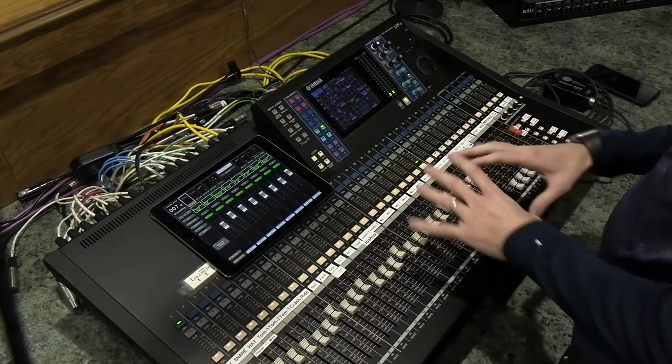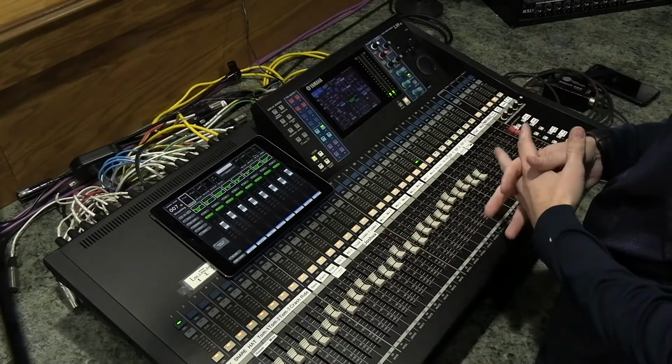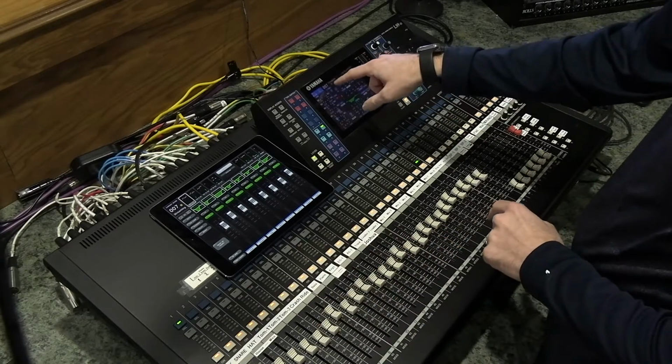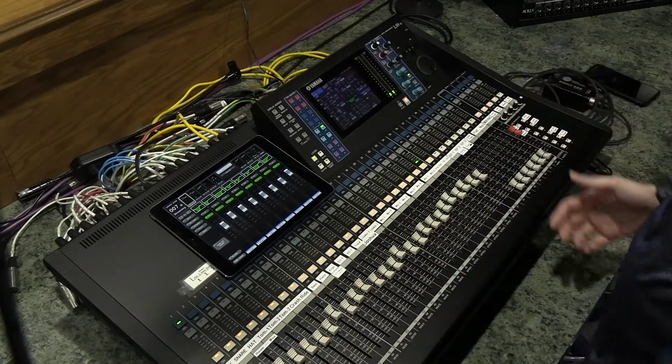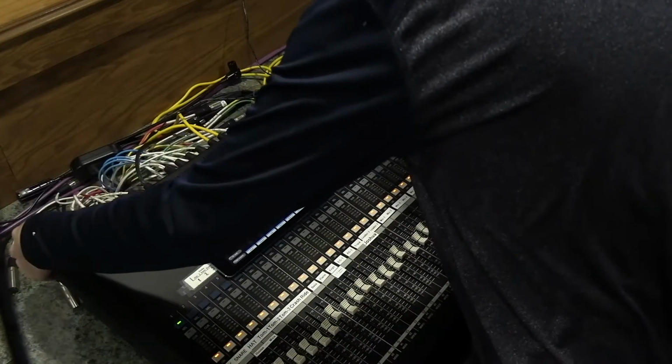And then for a digital console, you also have to double check and make sure that it's patched correctly. With a digital console, it can be inputted into channel 1, but it might be patched to channel 5. That can get confusing, but all you have to do is select the channel you are looking at and make sure that the patching is correct. So the fader's up, it's unmuted, it's patched correctly, and it's plugged into the right channel. The next step is to follow the signal path up to the stage.